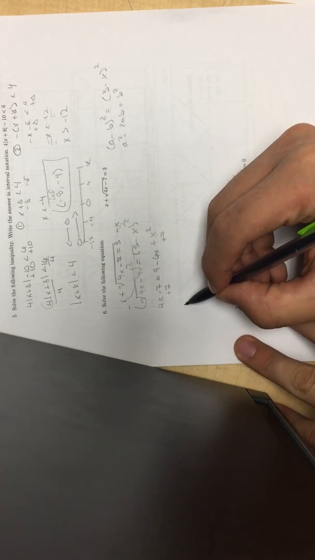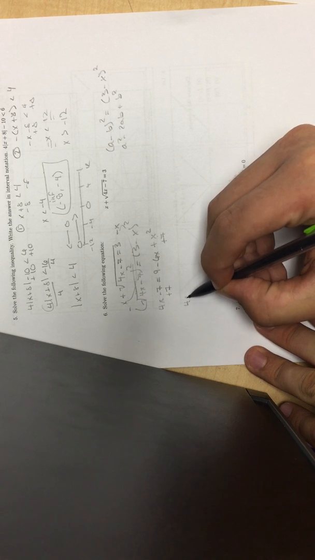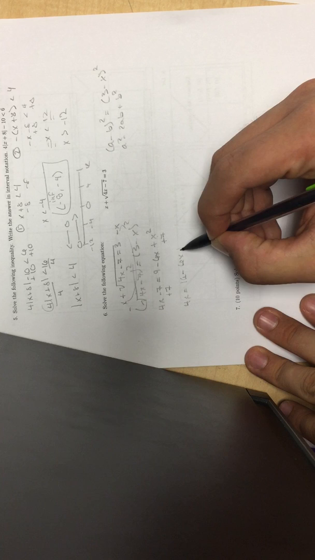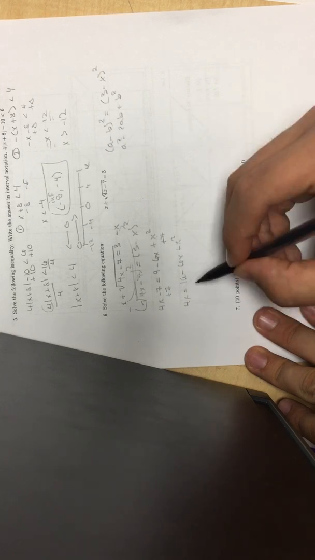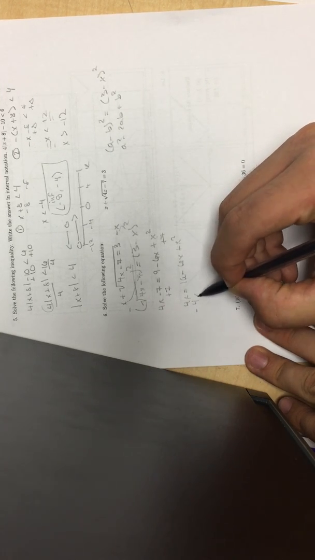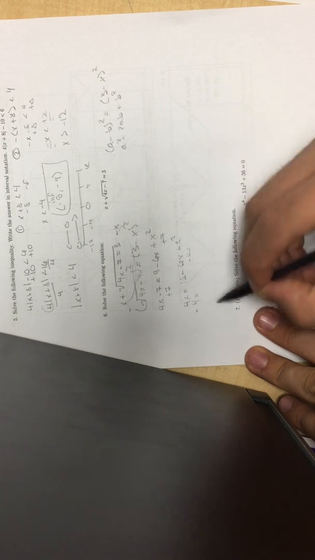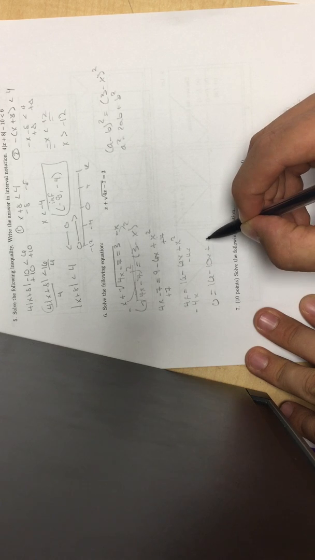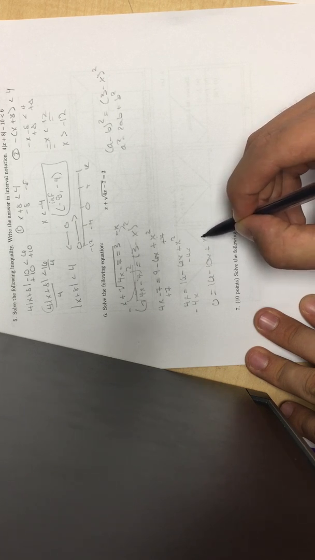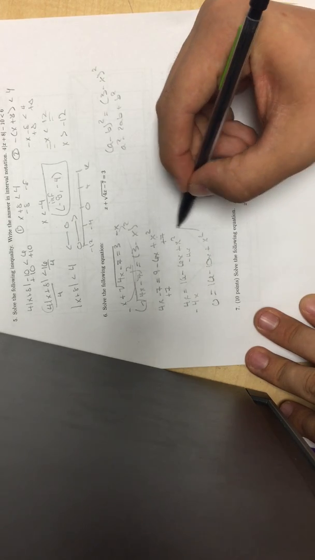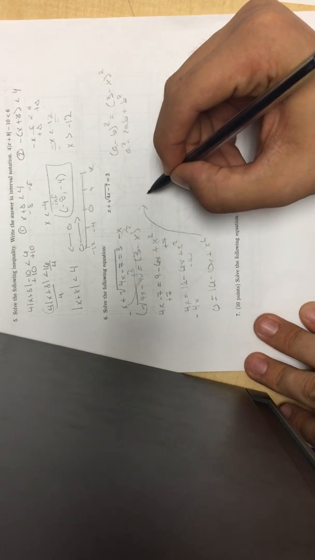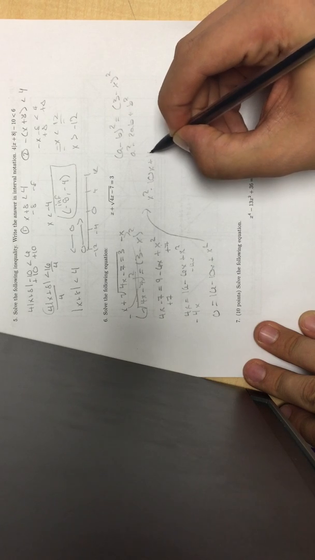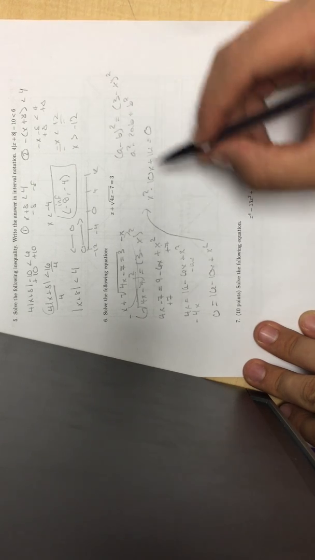That gives me 4x equals 16 minus 6x plus x squared. Subtract 4x from both sides. 0 will be equal to 16 minus 10x plus x squared. Let me bring this over here real quick. So this would be x squared minus 10x plus 16 equals 0. Same thing, just flipped around.